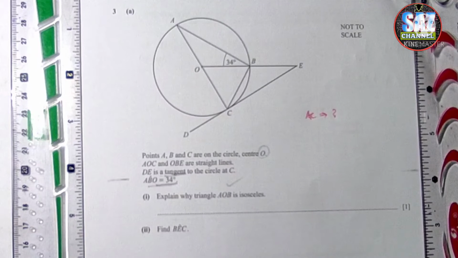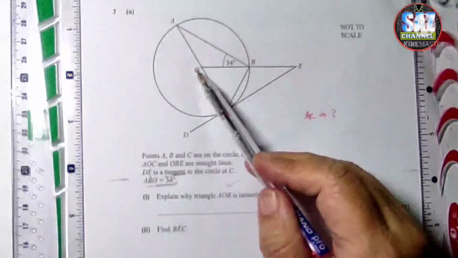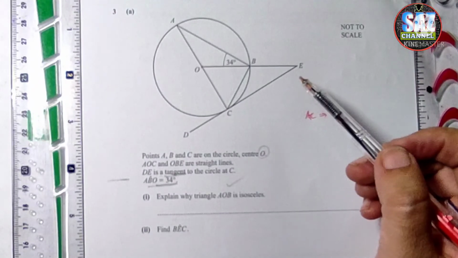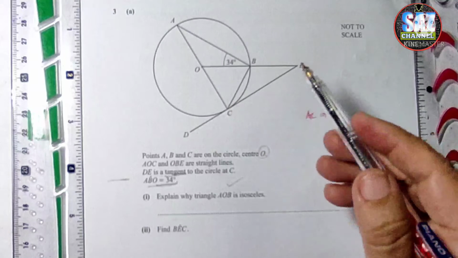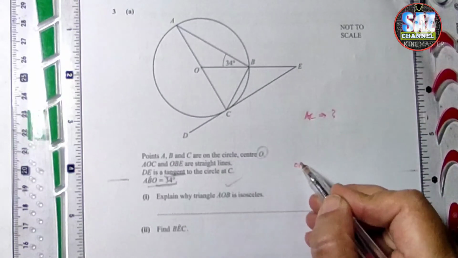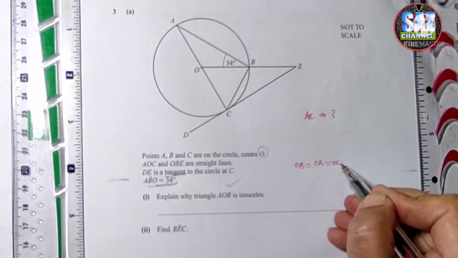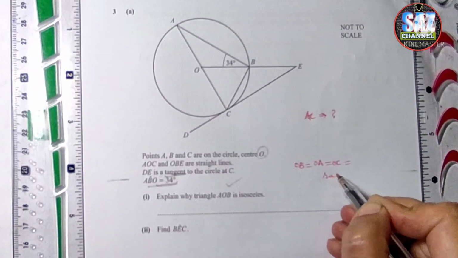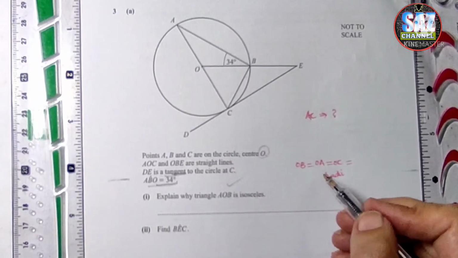And the third important thing is that OB, OC and OA are all radii. And if they are radii, it means their lengths are the same.